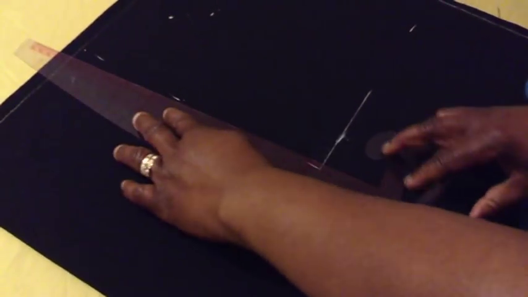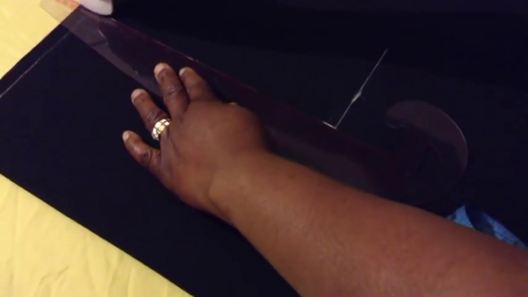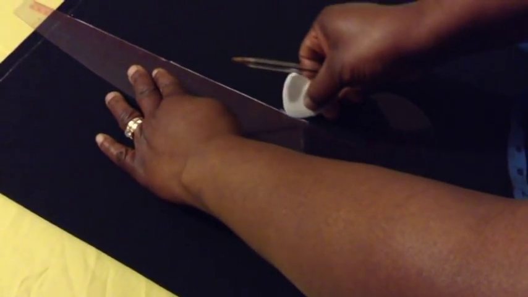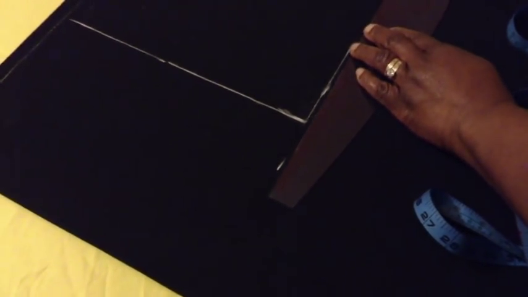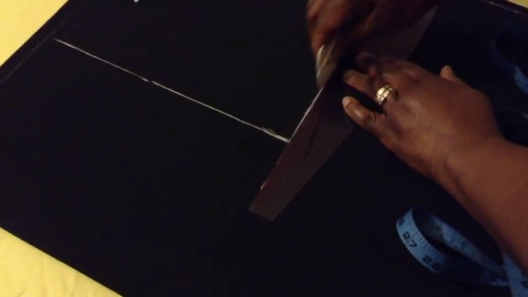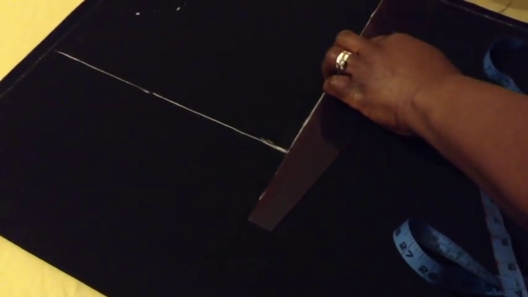So I'll connect it. Okay, so I'll connect this one also.